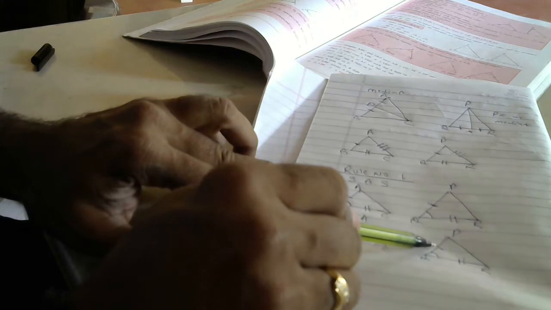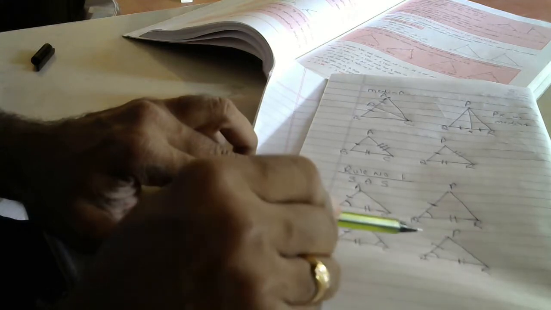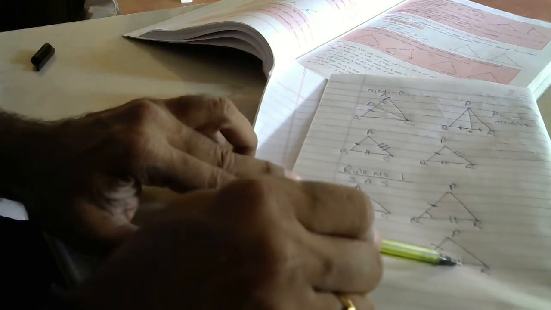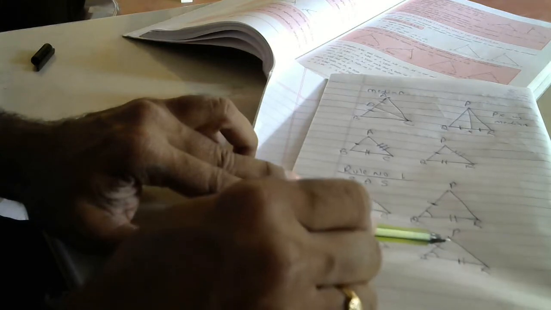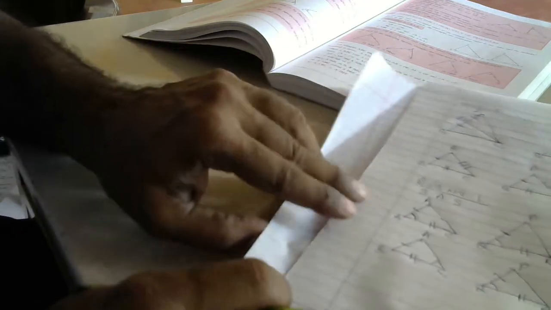Here you find side, angle, side, which is side, included angle, side. Only under that condition will this follow the congruency rule.